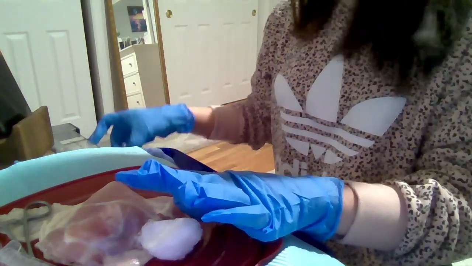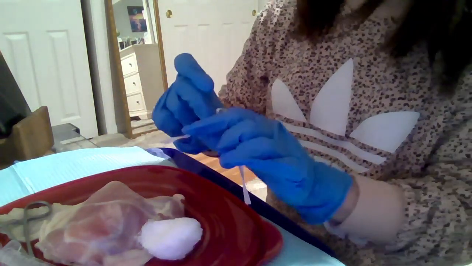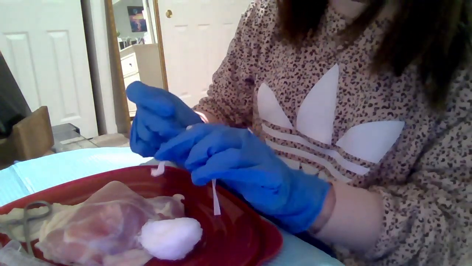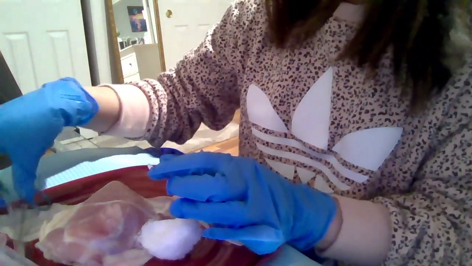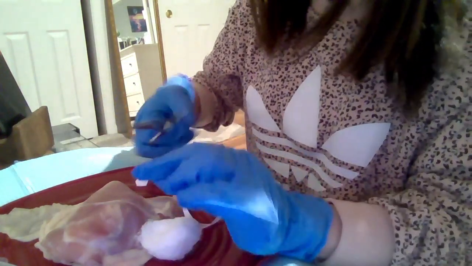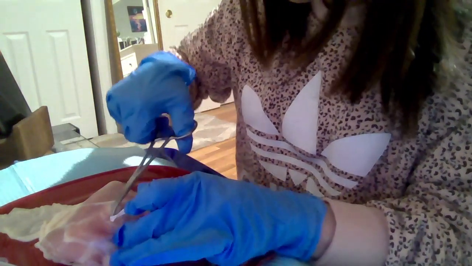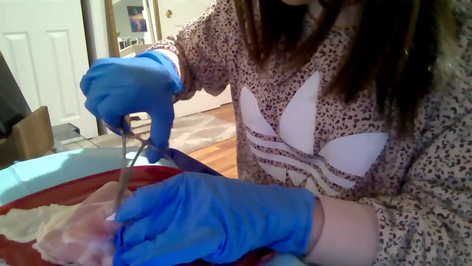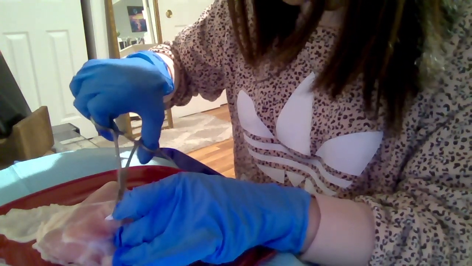For packing, we could start with half inch strips. This one, and then we check, just enough. We don't want to overpack.